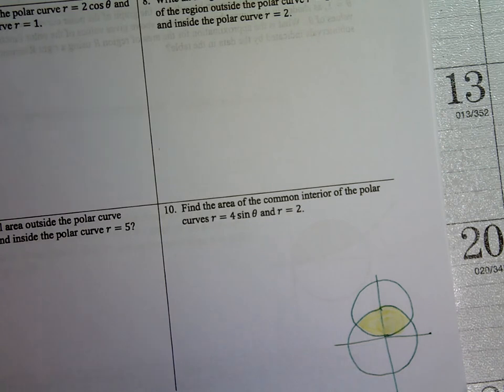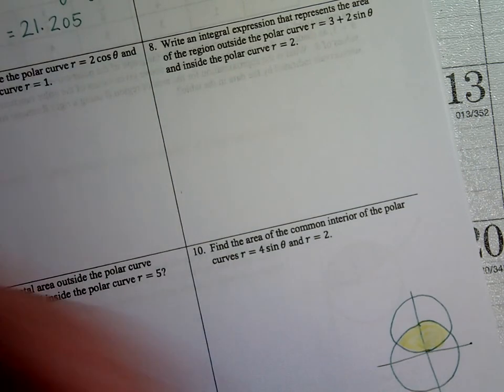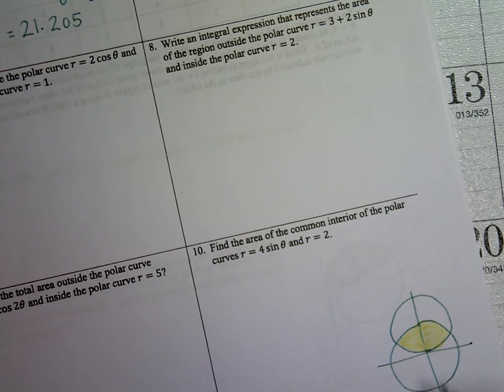And so this one actually has, if I think about this and divide it up, there's really 3 areas that I'm looking at. Because remember, here's your intersection line.